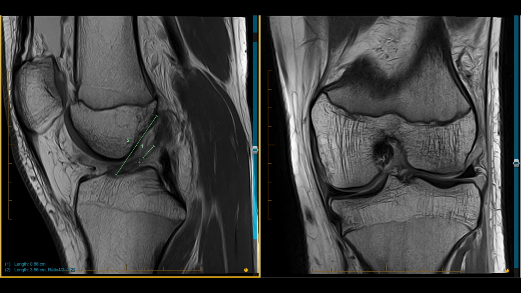So black being native ACL fibres and a native ACL fibre on the other end, also with its rather dark appearing configuration. And you want to try and measure the gap distance as being the largest gap that you can get between the two ends of the ACL across multiple sagittal slices.